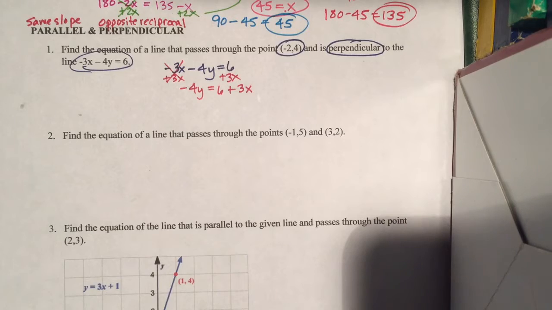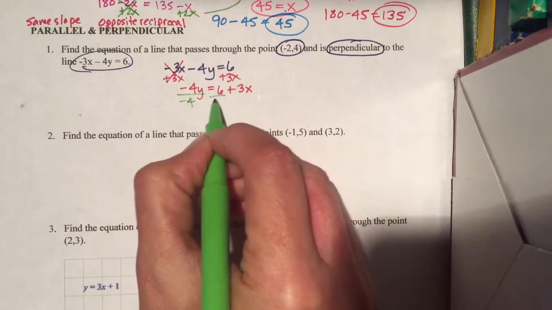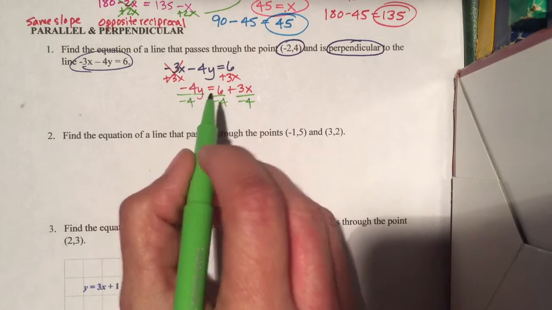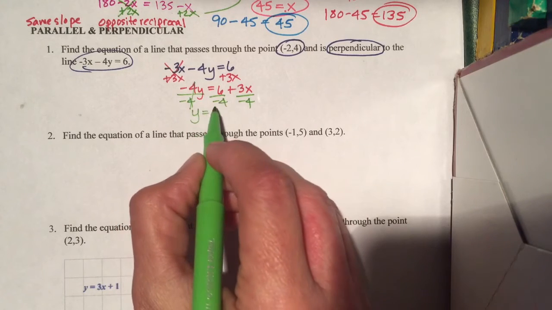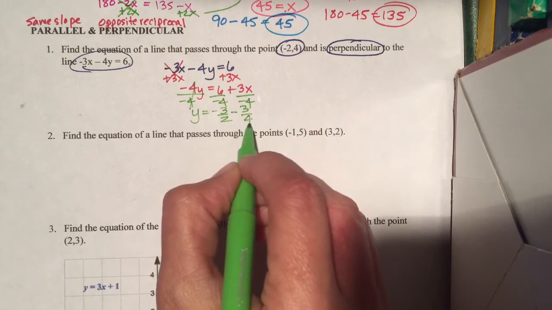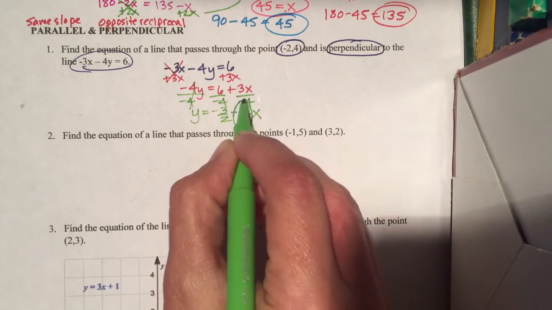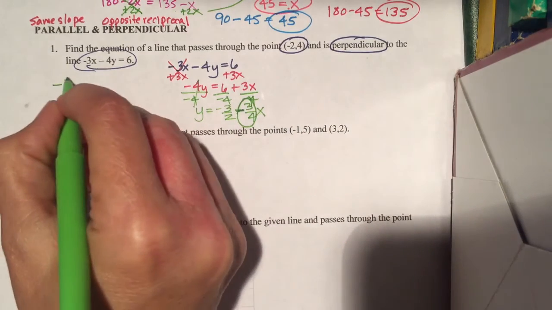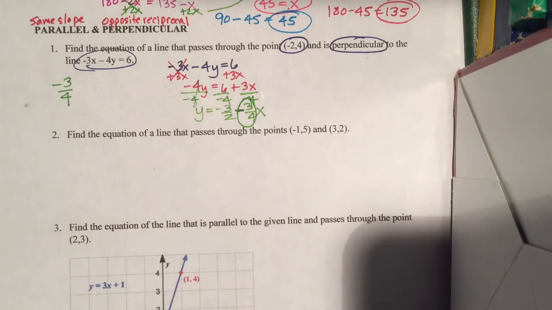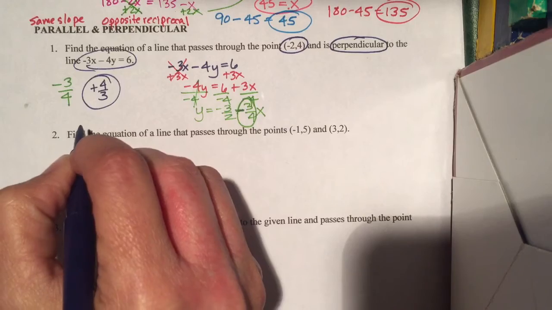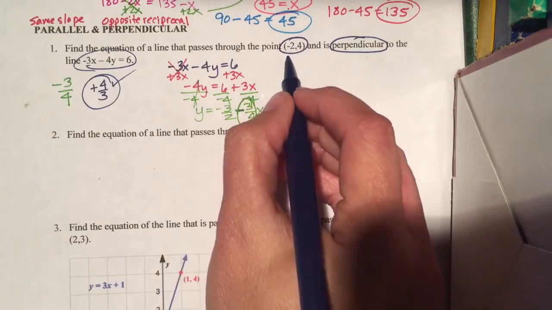So the next step I'm going to take is divide everything by the coefficient of the y term, which is negative 4. Everything. And I'm going to divide by the whole sign. You keep your sign. That becomes positive y. That becomes negative 3 over 2. And that becomes negative 3/4 x. So my slope is negative 3/4. I don't want negative 3/4. I want the perpendicular slope. So what's the opposite reciprocal of negative 3 over 4? Positive 4 over 3.